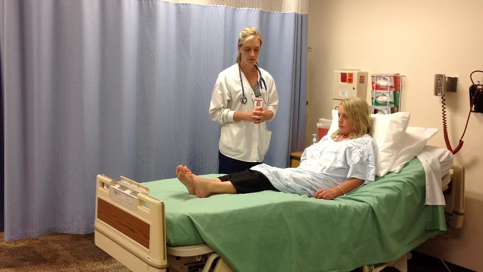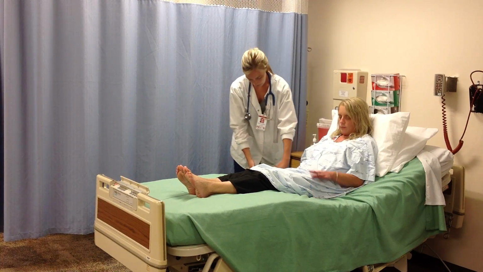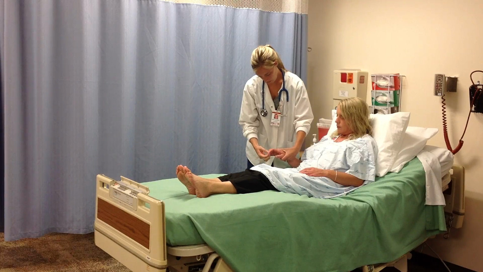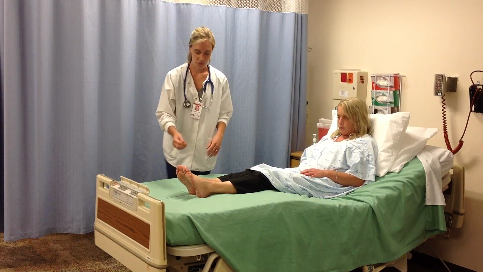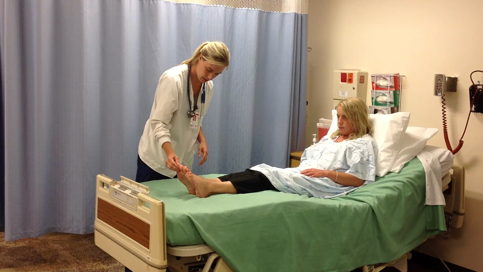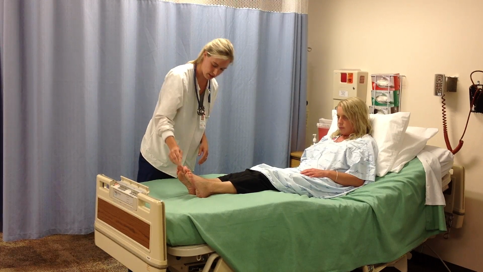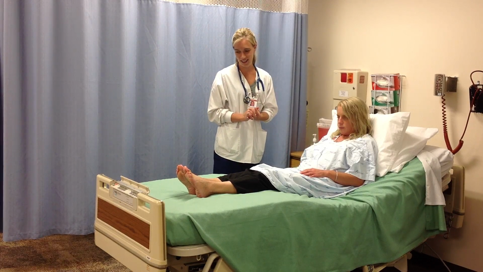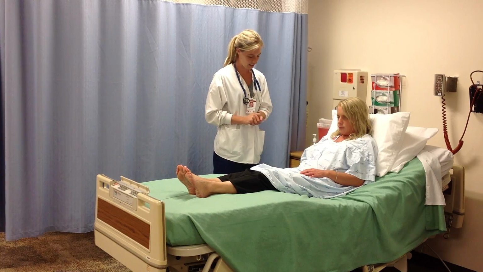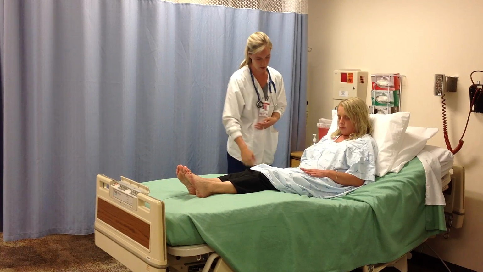Inspect and palpate the fingernails and toenails for thickness, adhesion to the nail bed, lesions, clubbing, and capillary refill. Capillary refill is brisk. Nail beds adhere within normal limits and there's no thickness present. No clubbing is noted on the fingers as well.